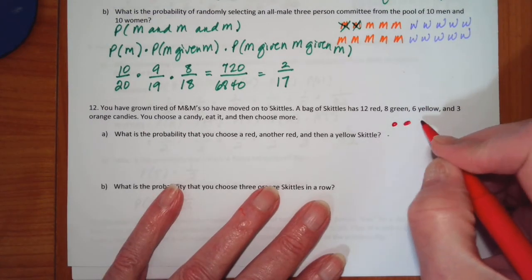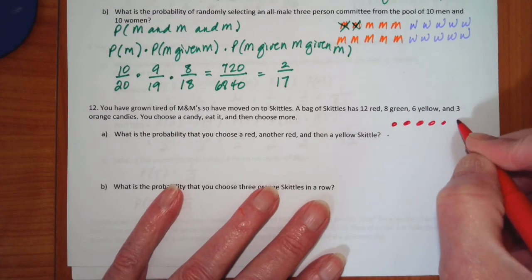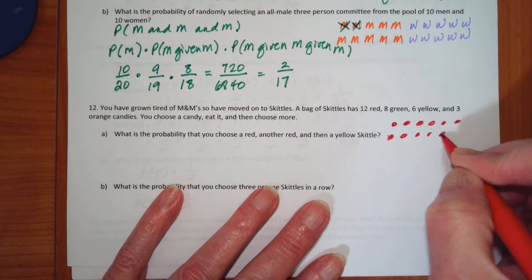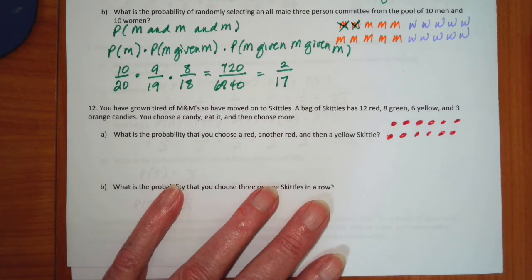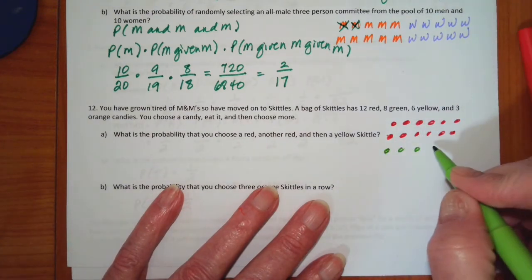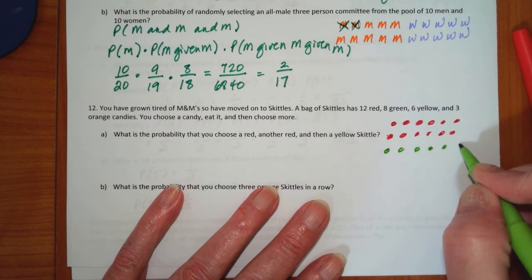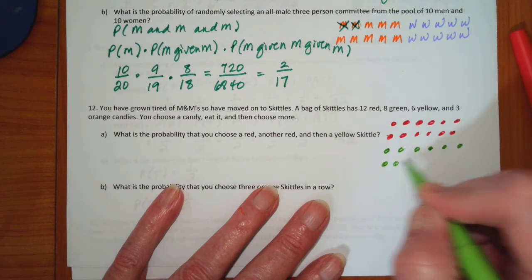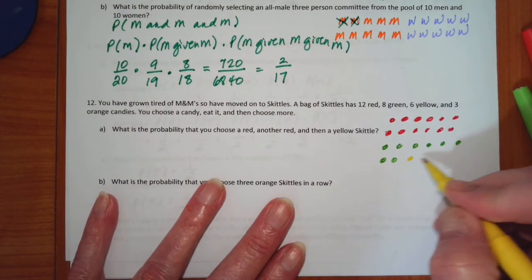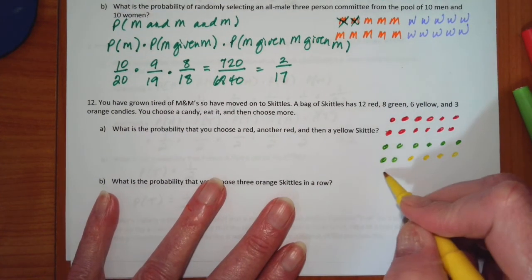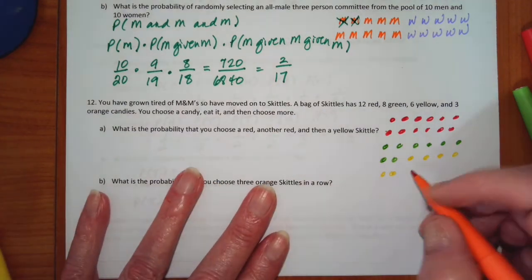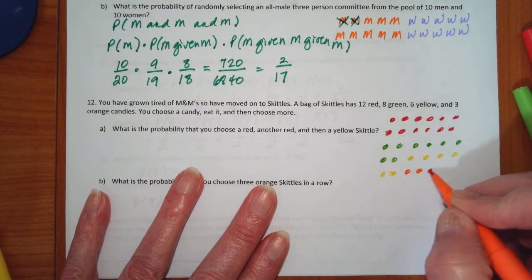So 1, 2, 3, 4, 5, 6, 7, 8, 9, 10, 11, 12 red, 8 green, 6 yellow, and finally 3 orange.